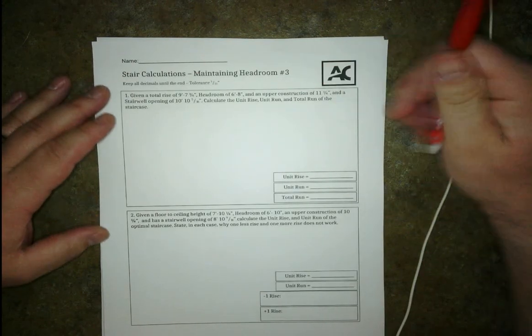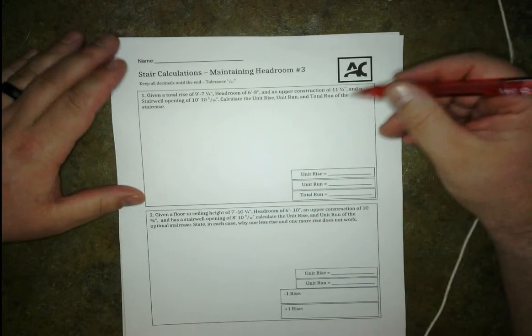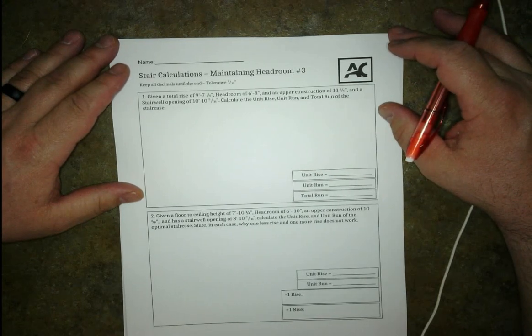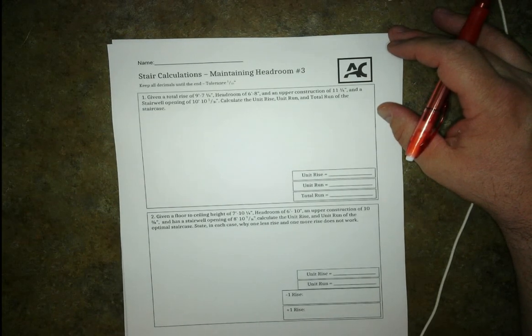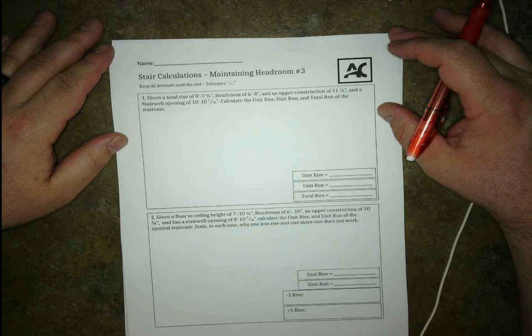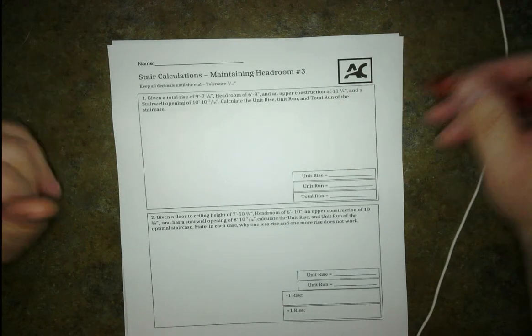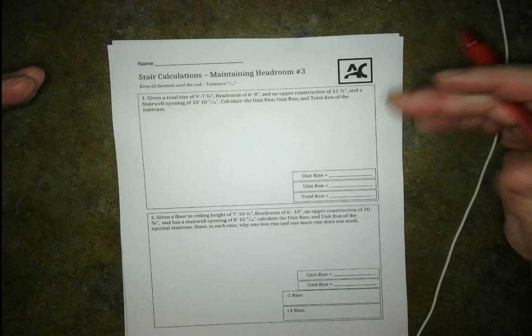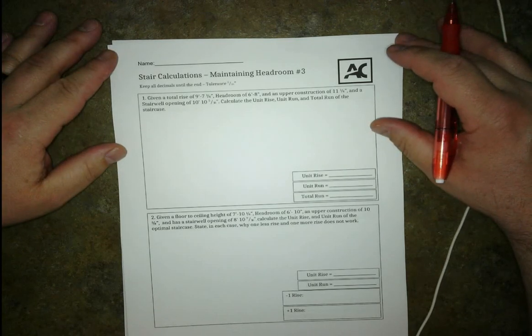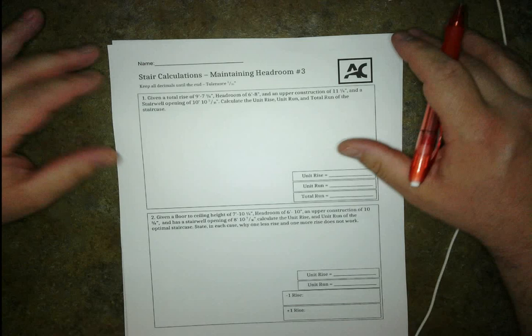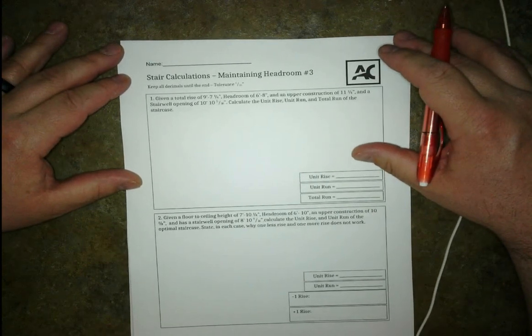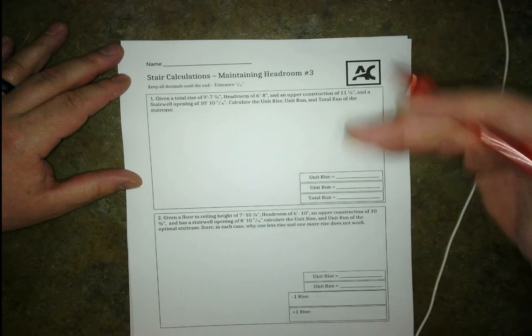Maintaining headroom number 3. So again, review for test number 1. Felt it was worth making a video for this, so you can look at it on your own. So maintaining headroom, so kind of like a renovation job. The stairwell opening is existing. We have to make sure that we fit the staircase within that stairwell opening. So to get the unit run, we have to use the stairwell opening.